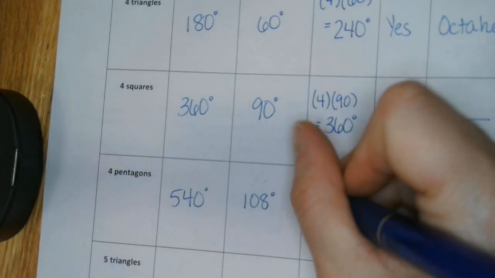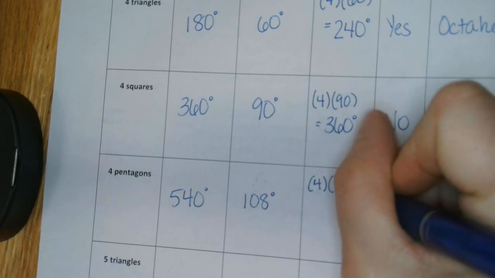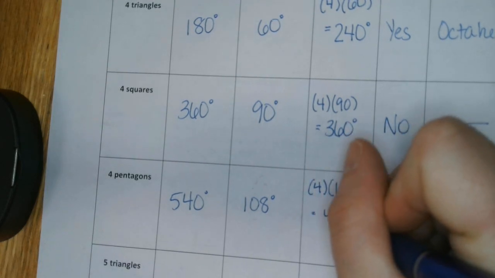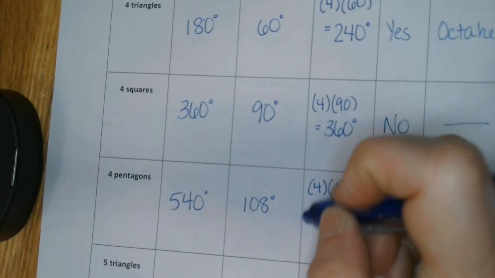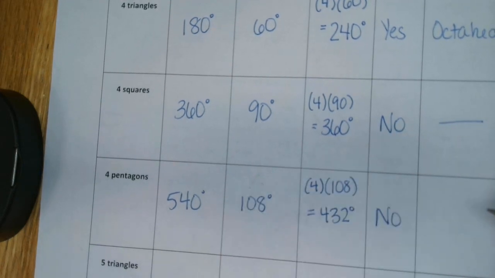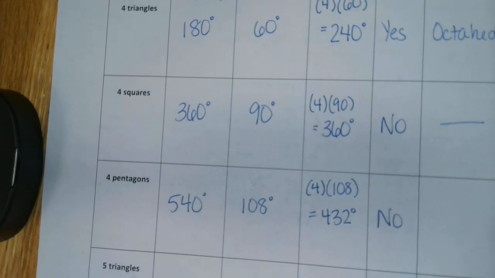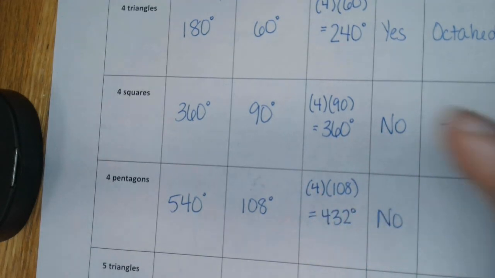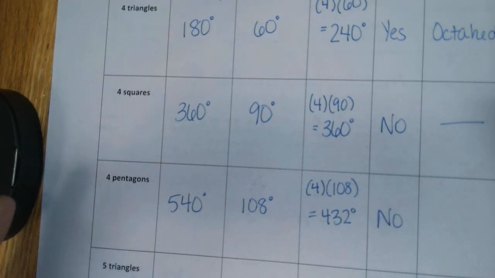So what if I put 4 of those together? Well, what I get there is 432 degrees. So again, way too much. If I tried to put 4 pentagons together, I couldn't even fit a 4th one in, okay? The 3 pentagons give me a little space, but for that 4th one, there's not even space. It would have to overlap.